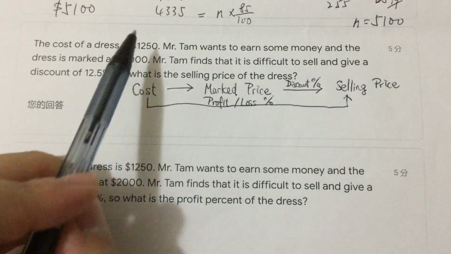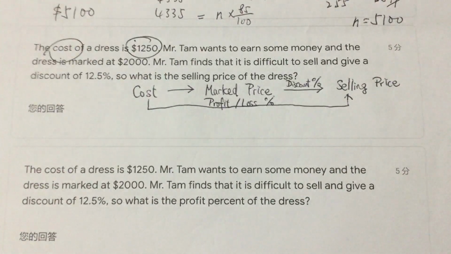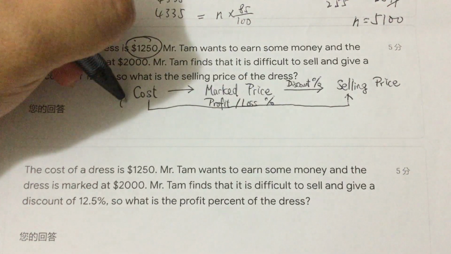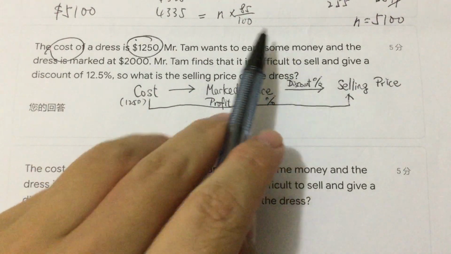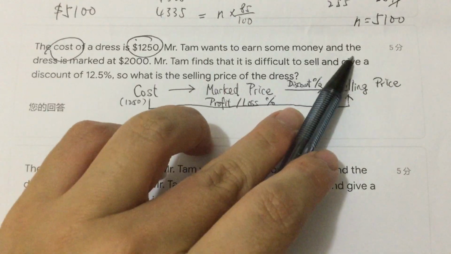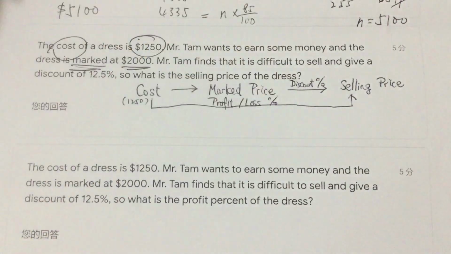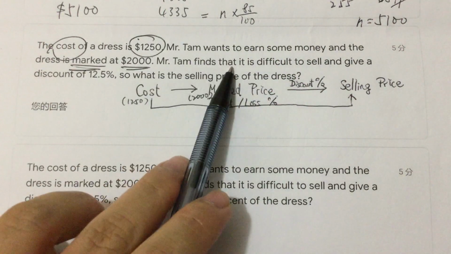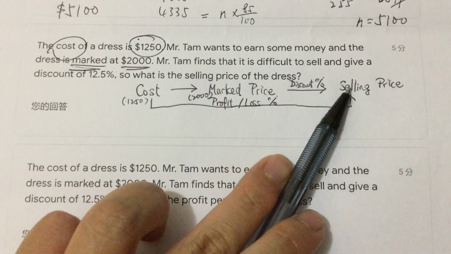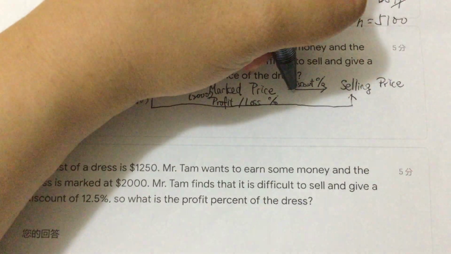For cost, this is 1,250. The cost of the dress is 1,000. So this one, 1,250 immediately. Okay. The second one, Mr. Tan wants to earn some money, and the dress is marked. That means this is the mark price. So this is 2,000. And then Mr. Tan finds that it's difficult to sell and gives a discount of 12.5%. So the discount percent is 12.5%.